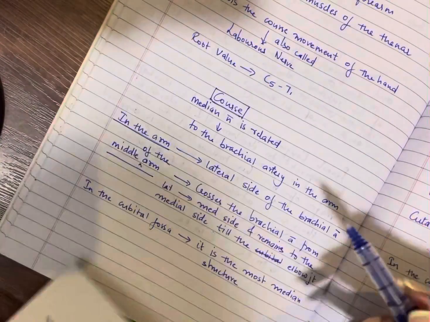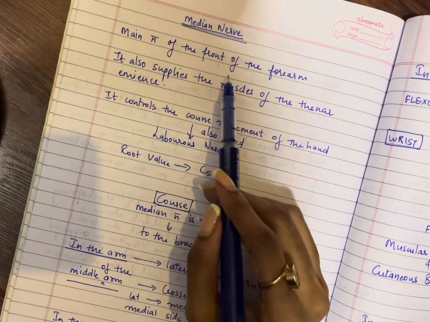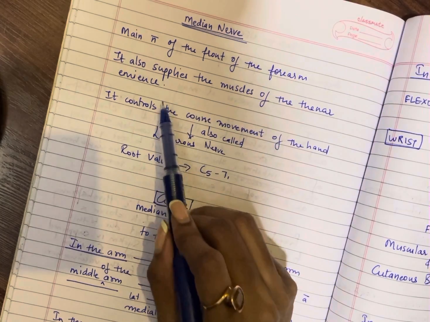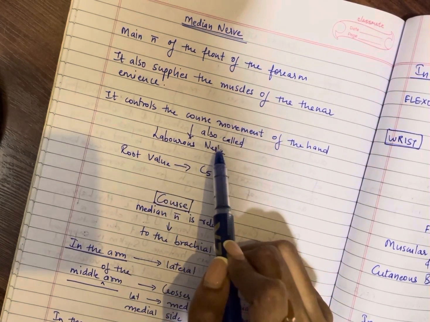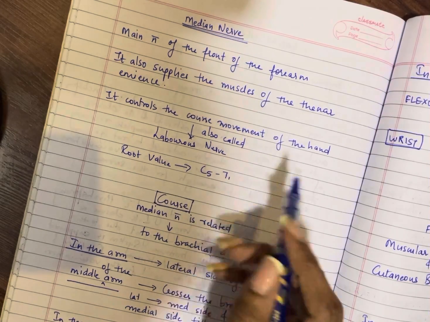So we'll just revise the course. The median nerve is the main nerve of the front of the forearm. It also supplies the muscles of the thenar eminence. It controls the coarse movement of the hand, also called the labourer's nerve. The root value is C5 to T1.